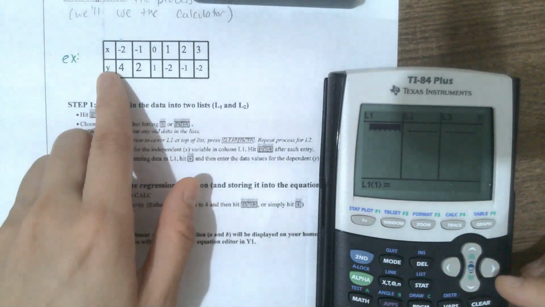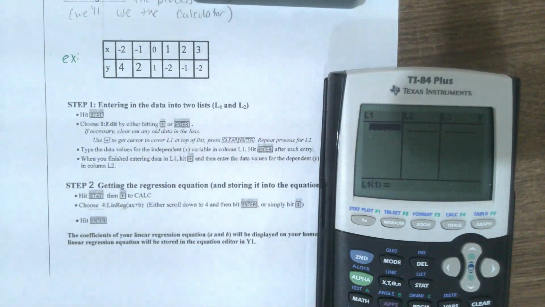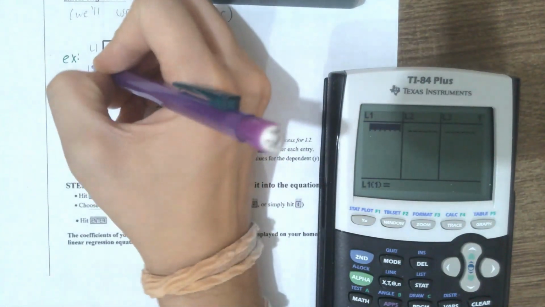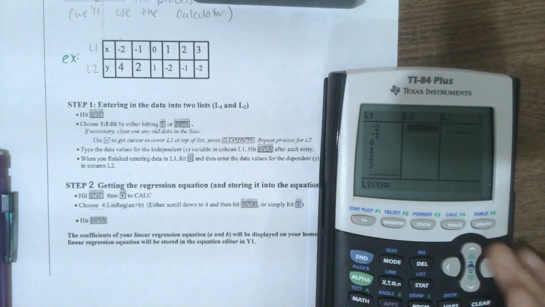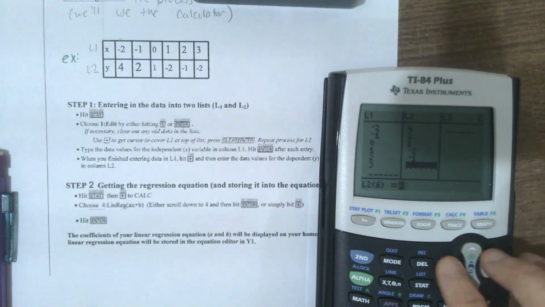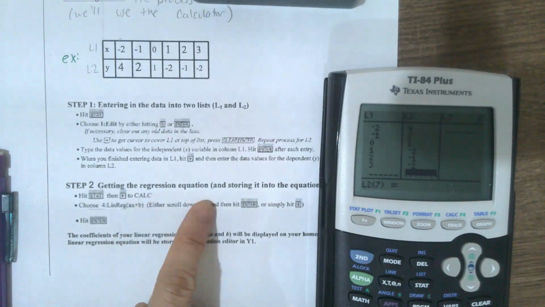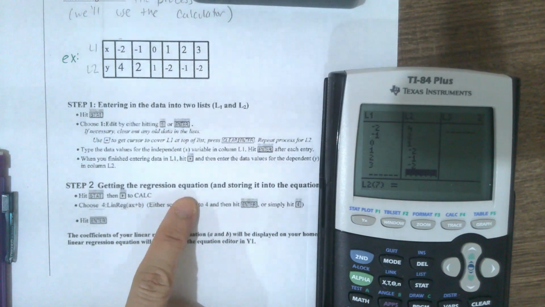So we have our X's and our Y's. This is going to be our L1. This is going to be our L2. So we just type it in one at a time: enter, -1, enter, 0, enter, 1, enter, 2, enter, 3, enter. And then over here we have 4, 2, 1, -2, -1, -2. Okay, so we entered our data, and now we need to get the regression.